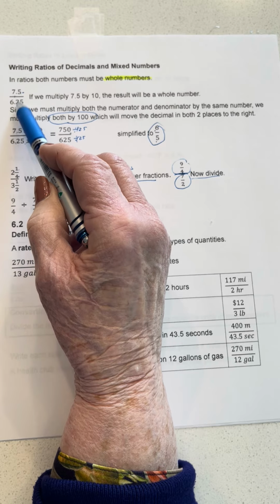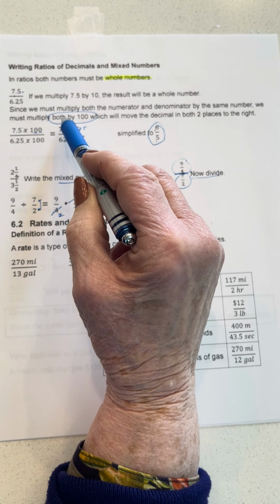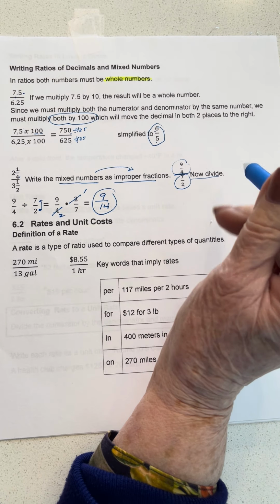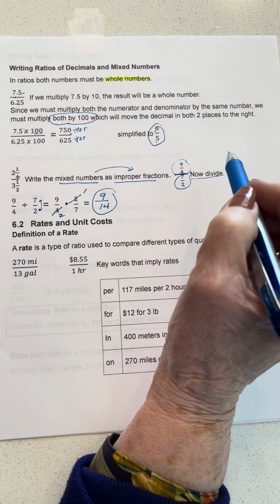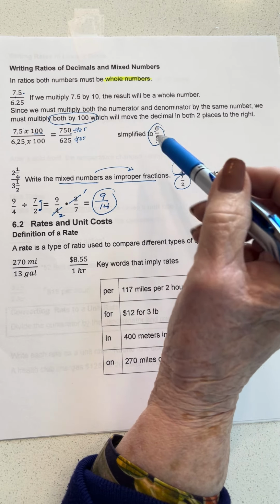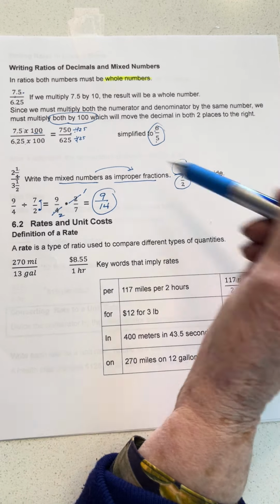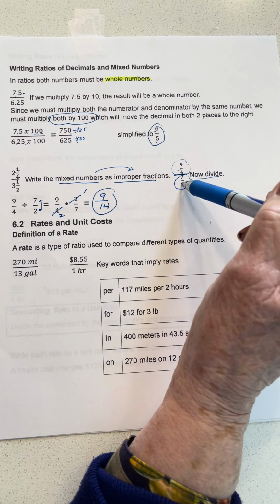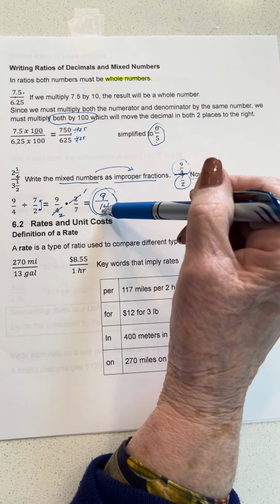So if we have decimals, then we want to make them whole numbers. We have to remember that we have to do both the numerator and denominator by the same number. So I'd look for the one that has the most decimal places and figure out what I have to multiply it by. The number of places I move that decimal point, I have to do the same in the other number. If we had mixed numbers, change them to improper fractions, and then we can divide and end up with a whole number on the top and a whole number on the bottom.